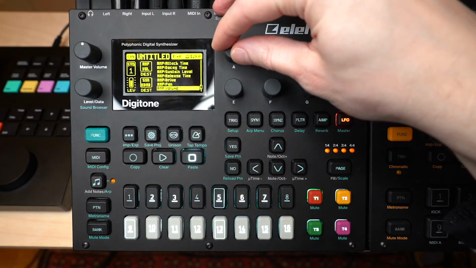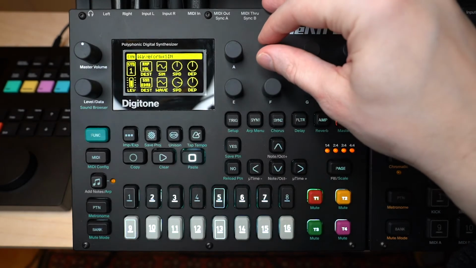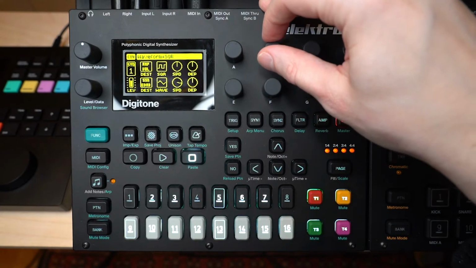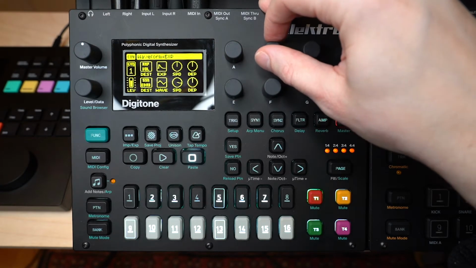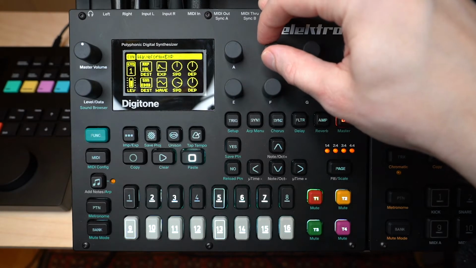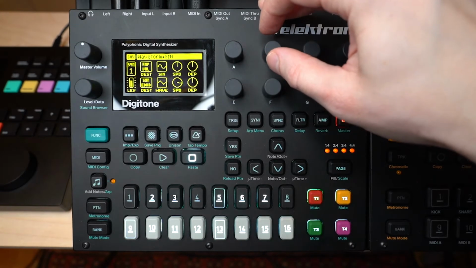Let's go through it. I've got this set to amp volume now. I've got my wave set to triangle, but there are others. You can do a sine wave, a square wave, a saw wave, exponential, a ramp, and random. All of them have varying uses, and you can experiment and use your ears to figure out what you want.